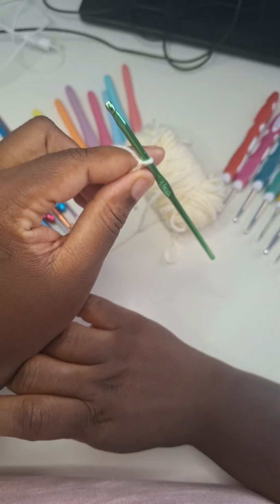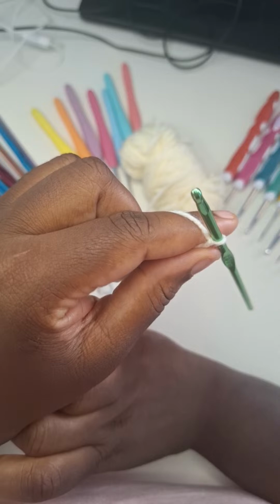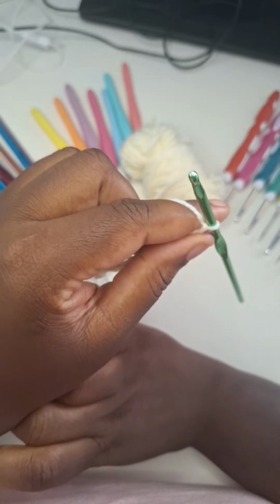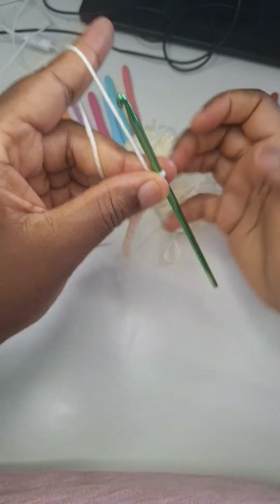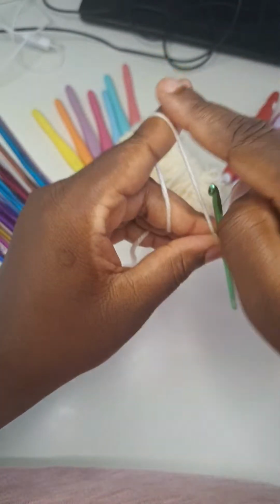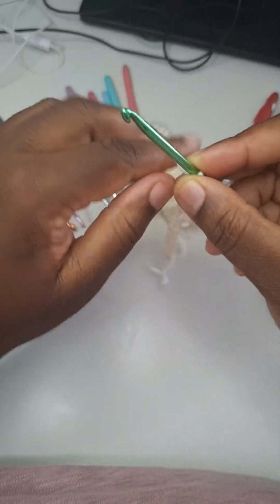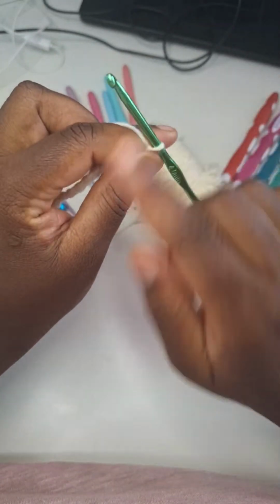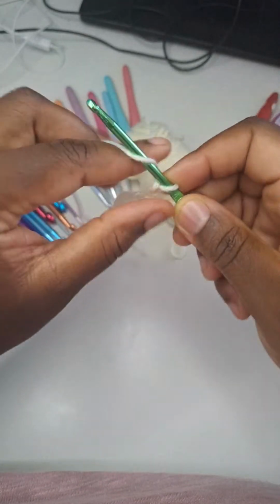Like I said, guys, there is no right or wrong way of holding your yarn or your hook. You just have to do what's comfortable for you. This is what's comfortable for me. I get tired whenever I hold my hook like this. My index and my hand get tired, and my wrist also starts to pain a little bit. So I decide to avoid that, relax my index, and then crochet like that.